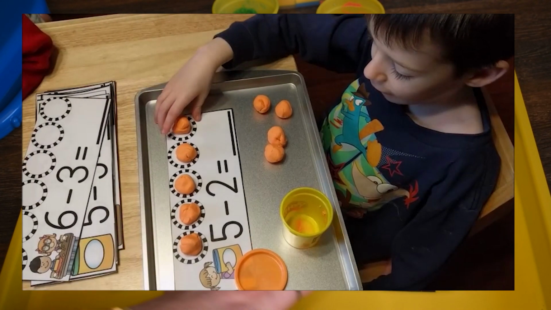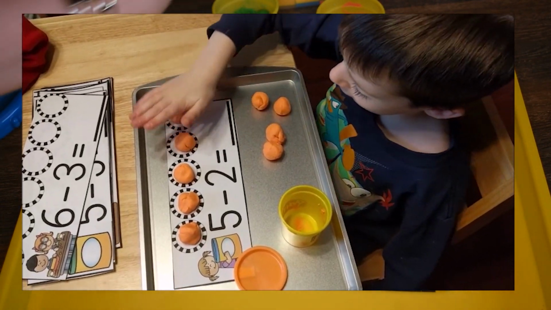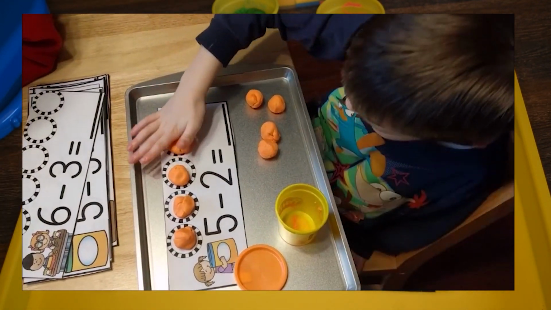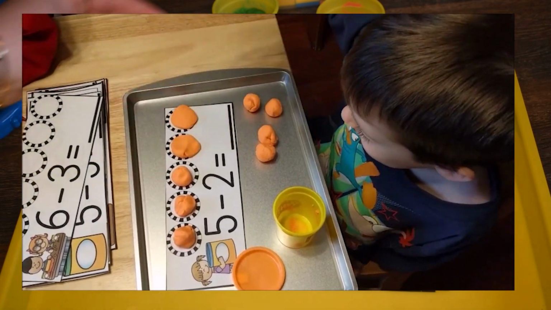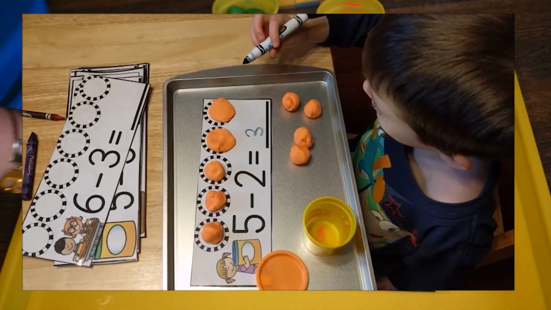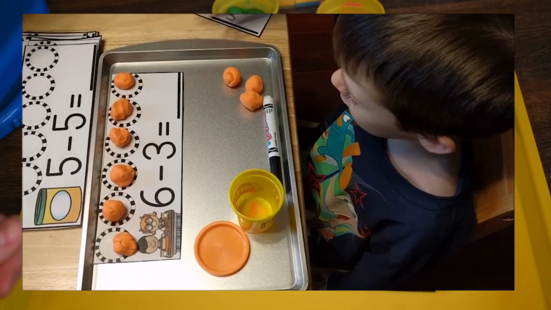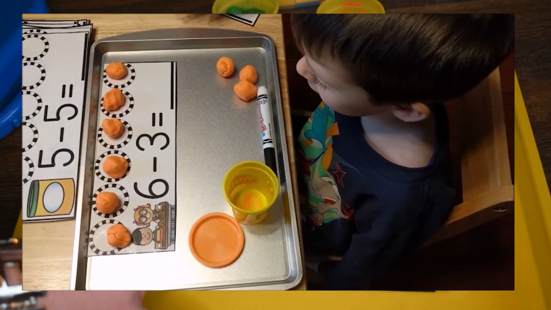Now sometimes I don't have them use the dry erase marker if I have a child who is struggling with, say, fine motor skills, and it takes them a while to write a number, and I'm just trying to work on the subtraction skill. Then I'll use these kinds of numbers because it makes it go a little bit quicker, and they're not having to fuss with trying to remember how to write.